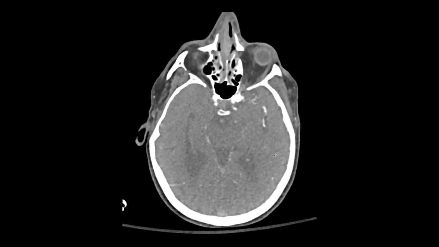So this image, one of the senior residents, or anybody for that matter, can you tell me what is wrong with this picture? What is the abnormality in the CT angiogram study? This is like an eye test. There's no filling on the right MCA.